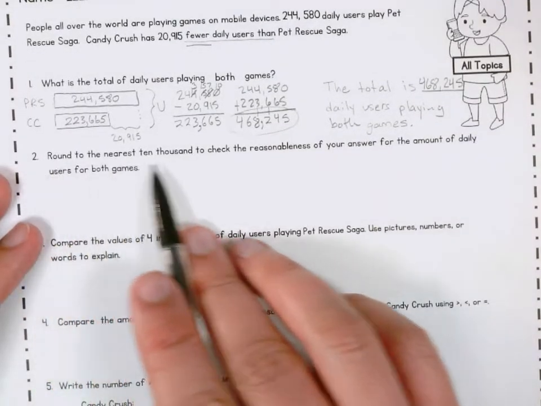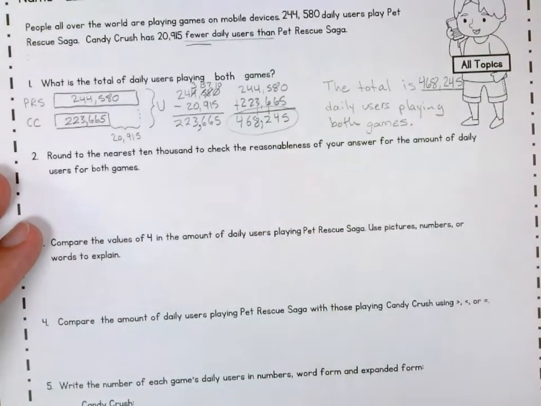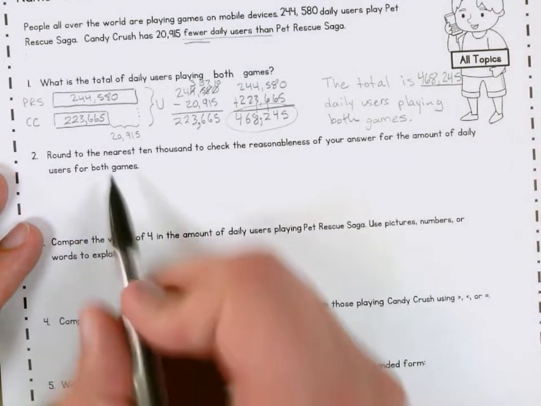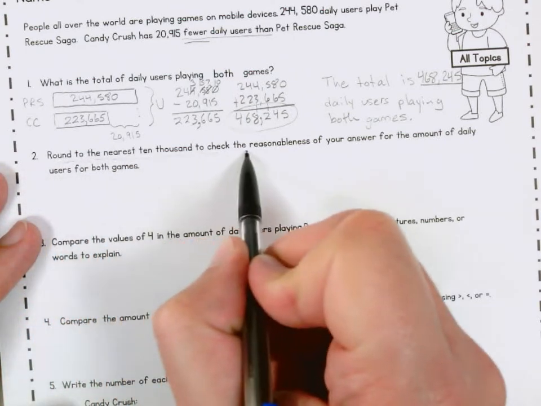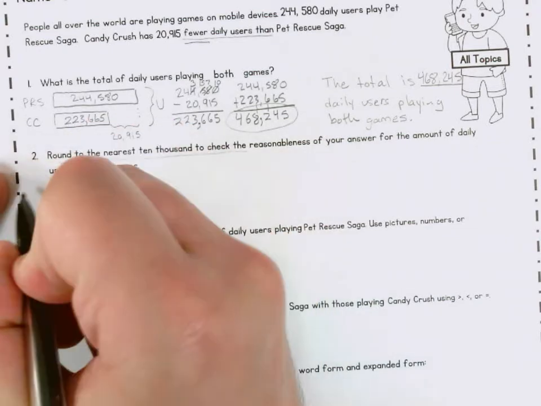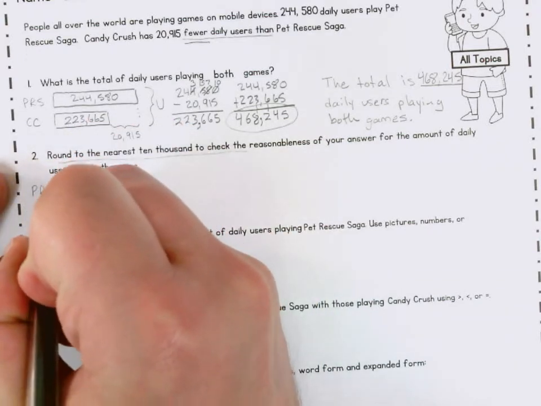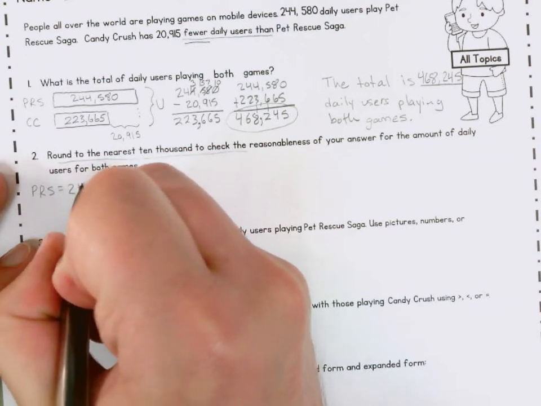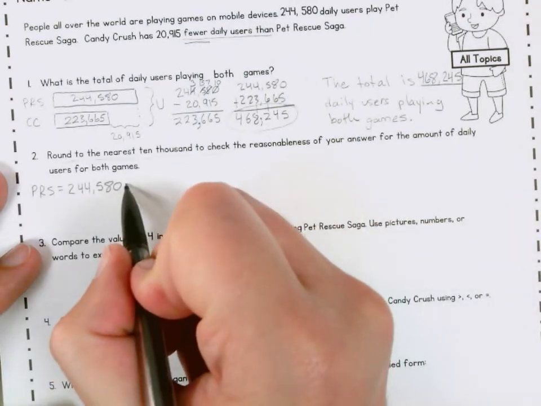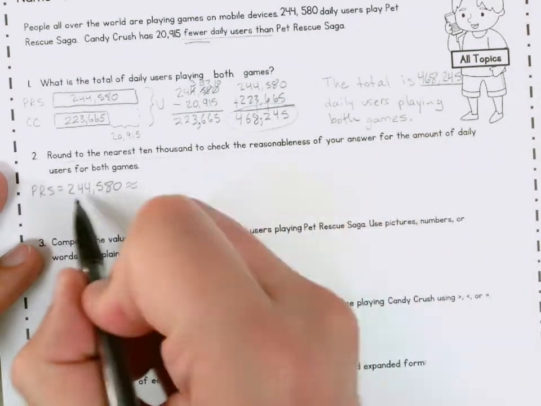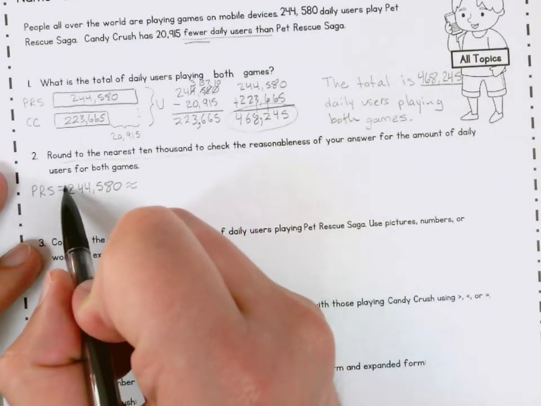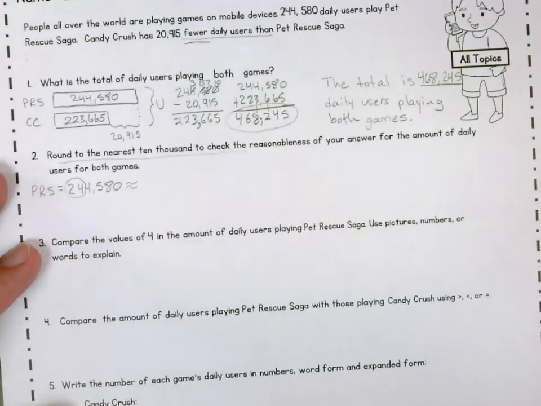Number 2 says round to the nearest 10,000 to check the reasonableness of your answer for the amount of daily users for both games. Well, the first thing it says to do is round to the nearest 10,000, so I'm going to take each game and round it to the nearest 10,000. So Pet Rescue Saga, which equals exactly 244,580, rounded to the nearest 10,000. Well, how many 10,000s do I have in this number? Ones, tens, hundreds, thousands, 10,000s. I have 24 ten thousands in this number.